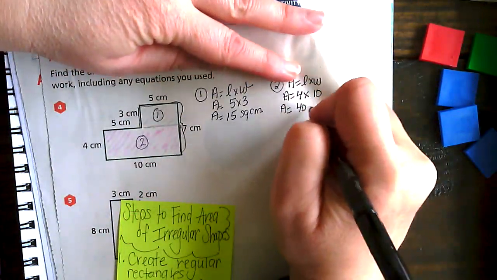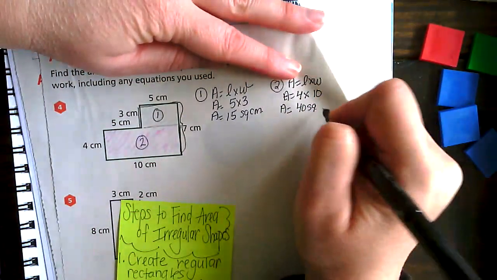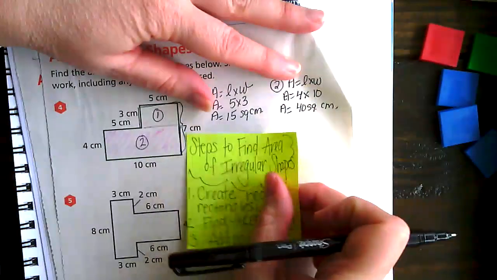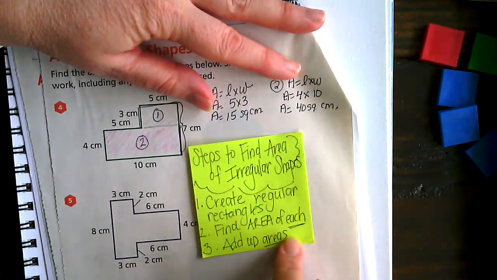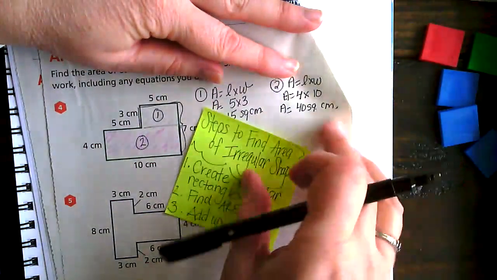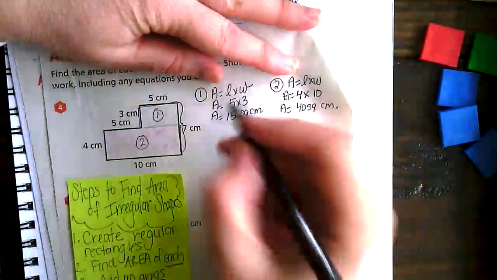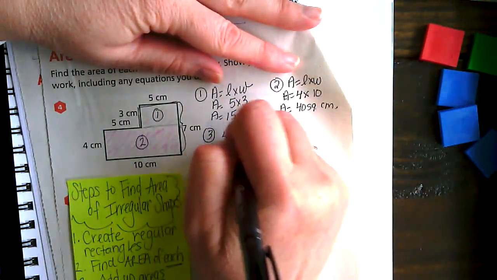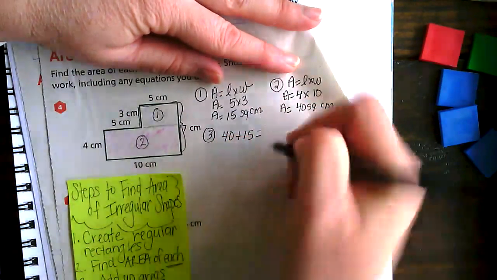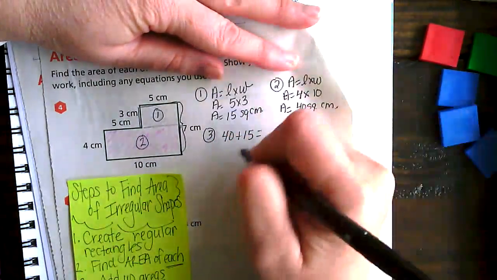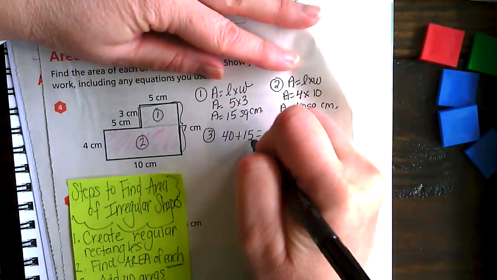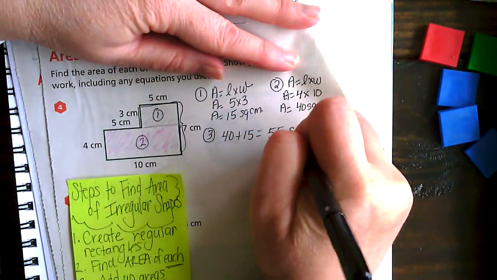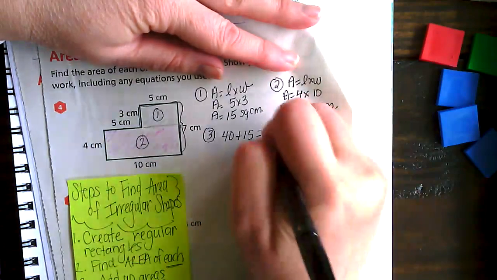Area equals 40 square centimeters. Okay, step 3, add up the areas. Okay, so let's do that. Step 3, let's put 40 and 15 together. Okay, group it. 40 plus 10 plus 5. 55 square centimeters.